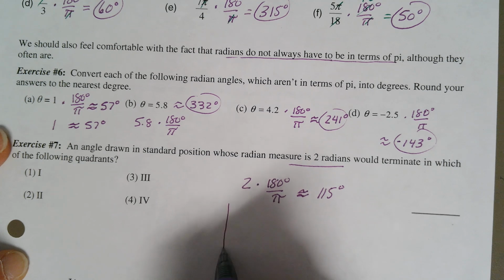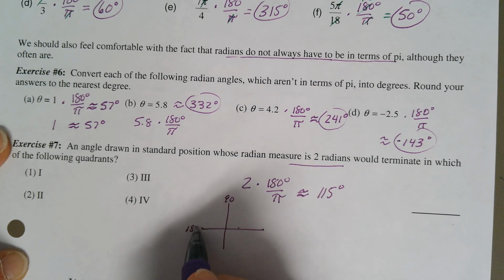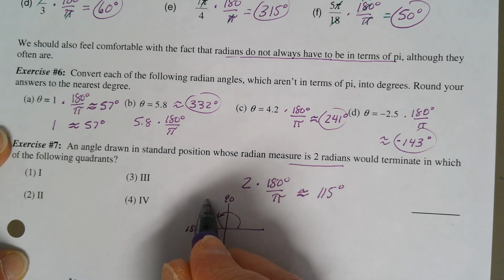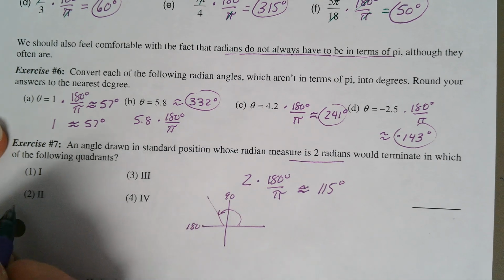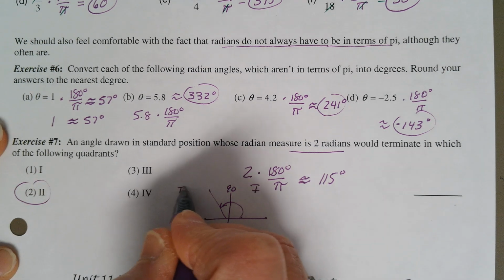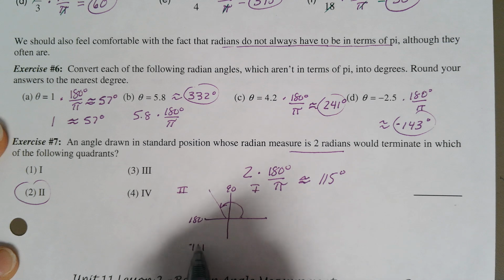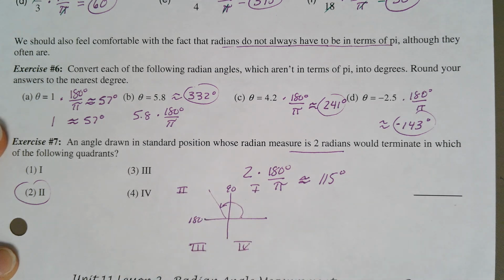At a 115 degree angle, it's between 90 and 180, right? So that would terminate in quadrant 2. Remember our quadrants from yesterday? Start in the upper right and go counterclockwise.